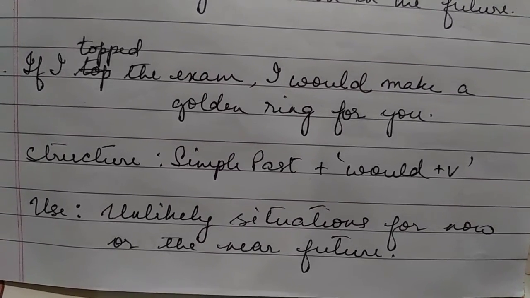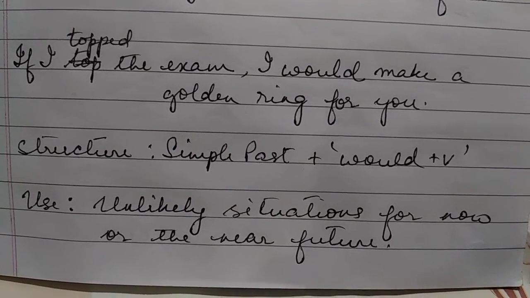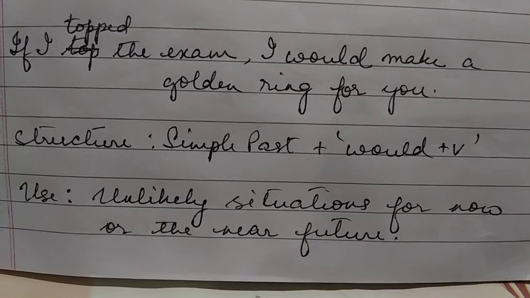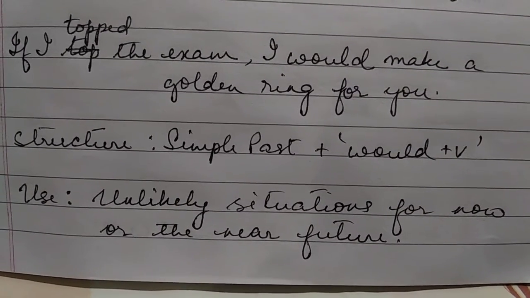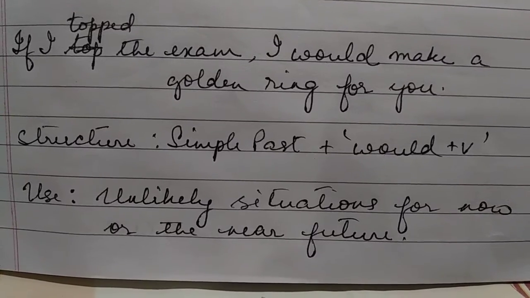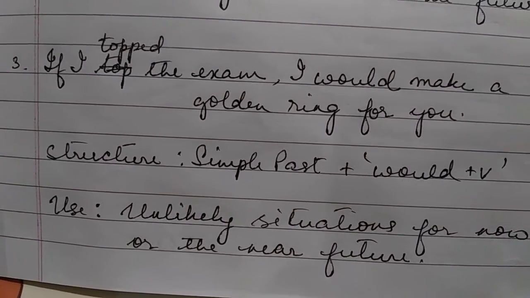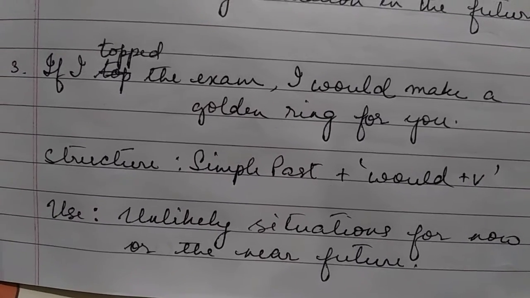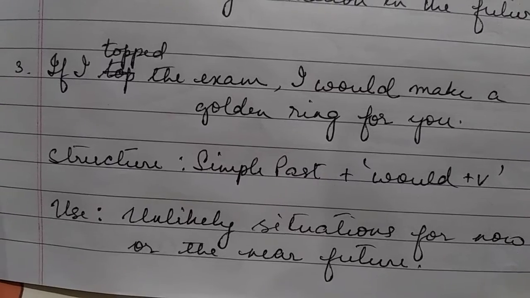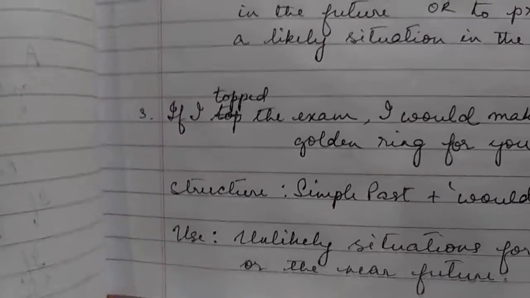Now when do we use this? We use this type of sentence when we express unlikely situations for now or the near future. Unlikely situations. If I top the exam, the speaker feels that he or she will never top the exam. But in such unlikely situations, I would make a golden ring for you. So this is the third type of sentence with if clause.